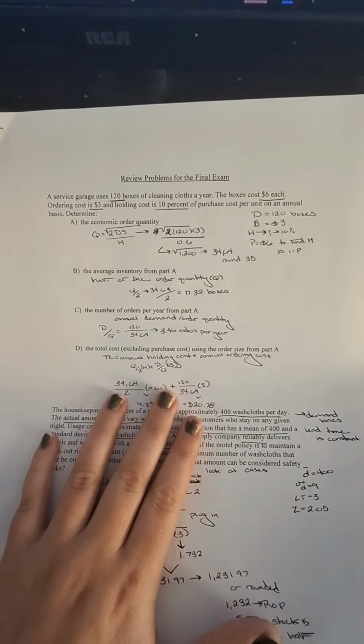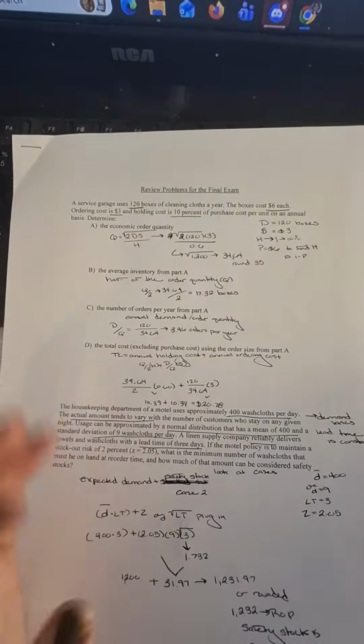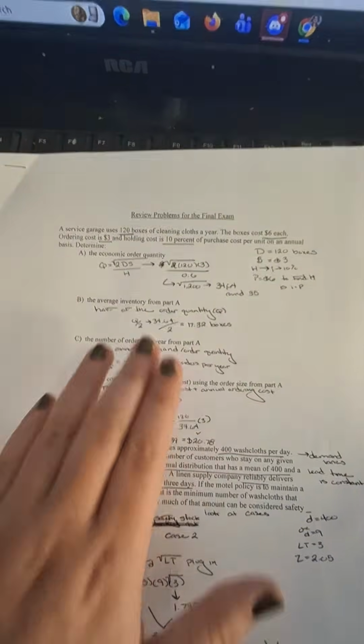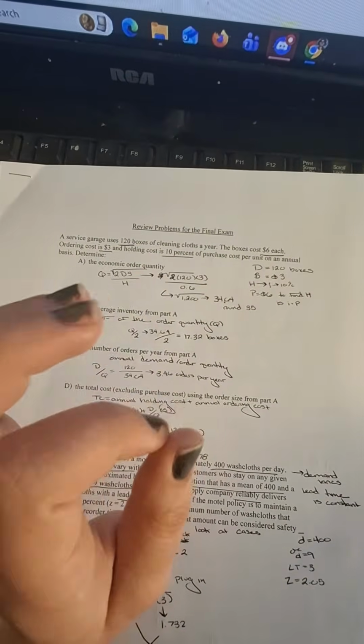Okay, here are the review problems for our final exam. I printed out the ones that he had just posted, and so now we're going to go through and solve them. So this first one is an EOQ question.